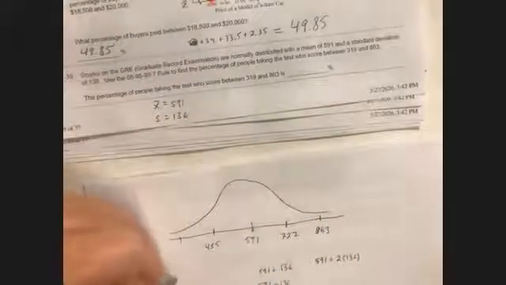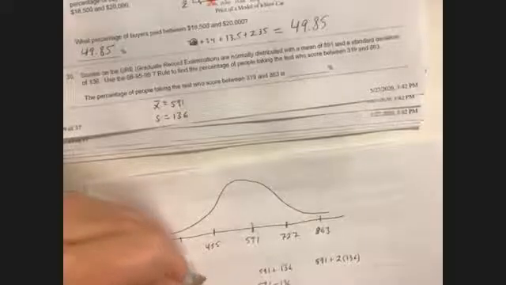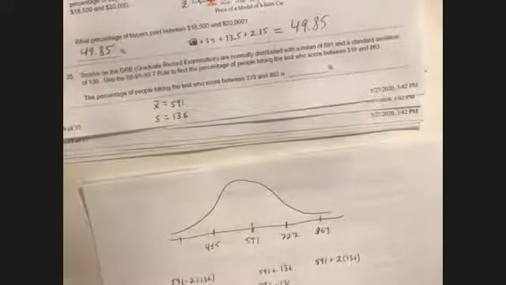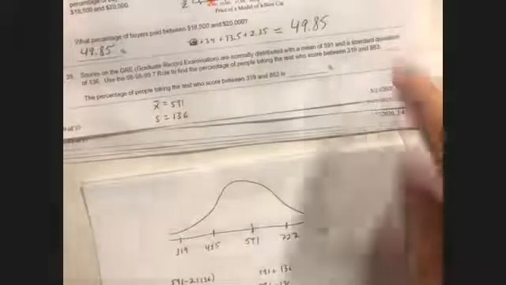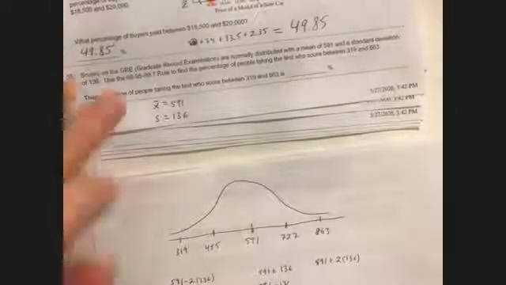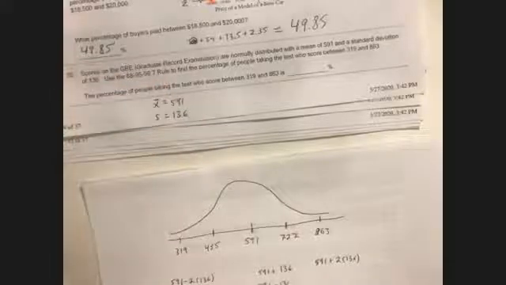And here I did 591 minus 2 times 136. You get that 319. All right, so that's how I can get the 319 and the 863. The fact that they tell me to use this rule means that's going to work out. I may have to go 1, 2, or 3 times.